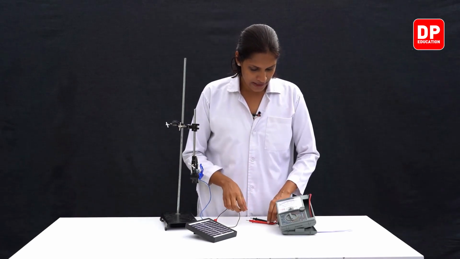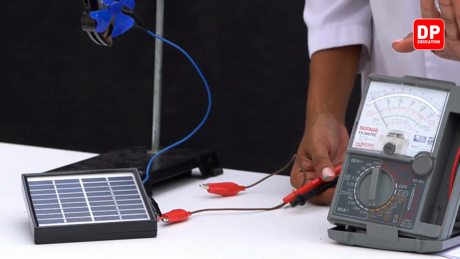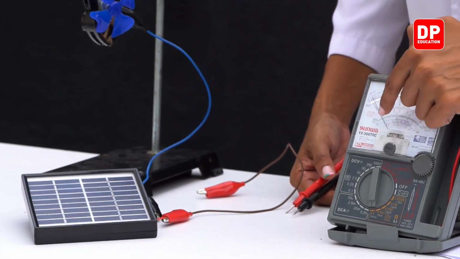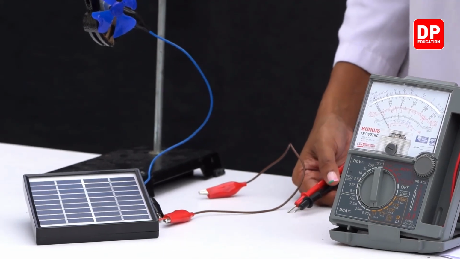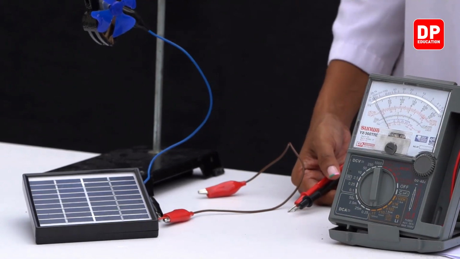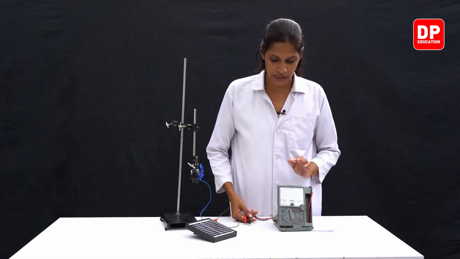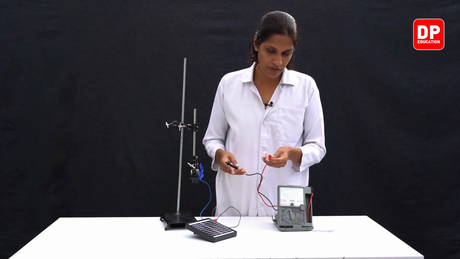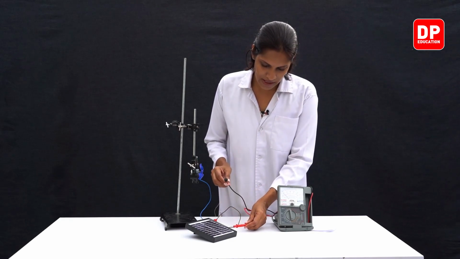Okay, right. Now here we have a multimeter, right? Look, at the moment the indicator of this multimeter is at 0, which means electricity is not passing through this one. This is not working. Okay, now I will take these two terminals of the multimeter and I will place them.